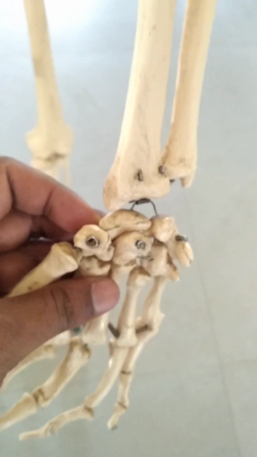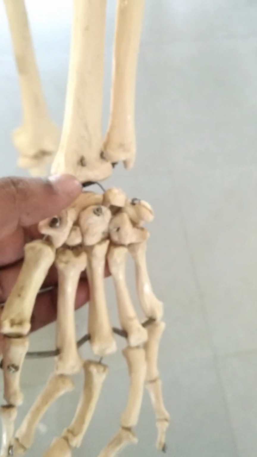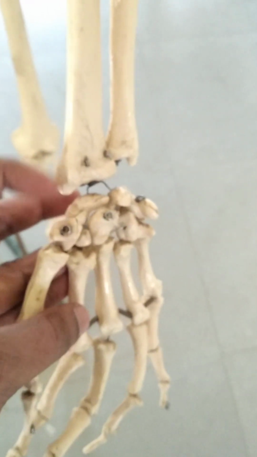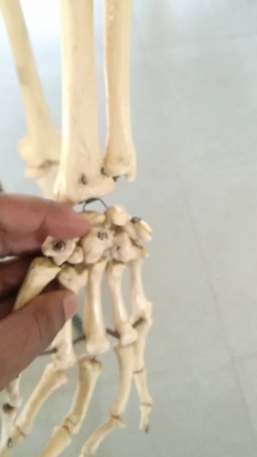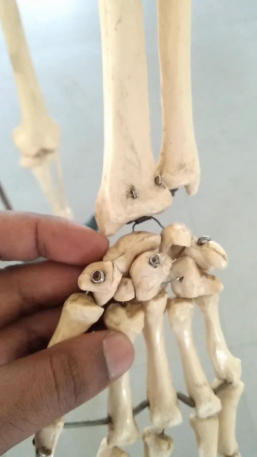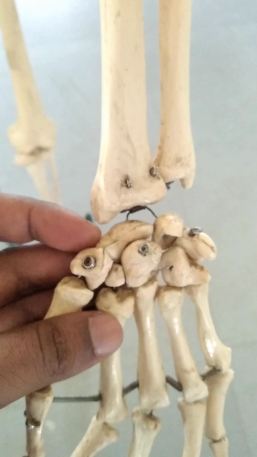Each of these carpal bones has 6 surfaces. So obviously 6 surfaces means anterior, which is facing the front, posterior, which is behind, lateral and medial, and proximal and distal. Proximal faces the radius, distal faces the next row of carpal bones. So the scaphoid bone is a boat shaped bone. It is present on the lateral aspect of the proximal row.